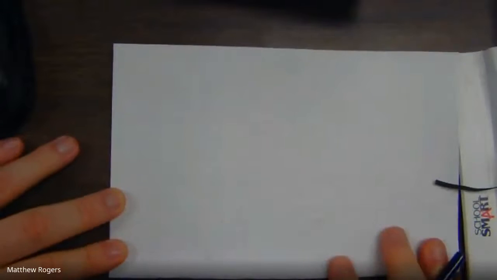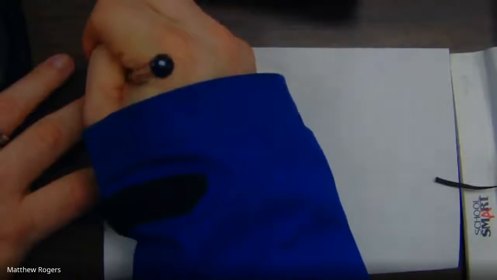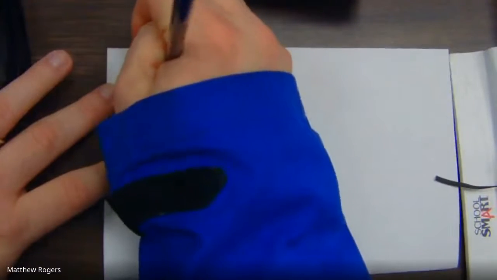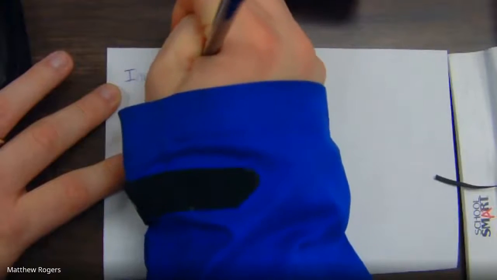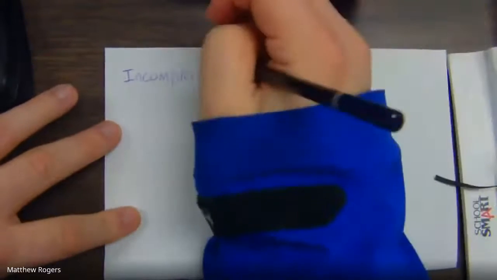Today, we're going to be going over incomplete dominance and codominance. Both of these are things that we learned in 10th grade, but things slip our brains. So we're going to start with incomplete dominance first. Incomplete dominance is the first kind of Punnett square that breaks the basic rules.